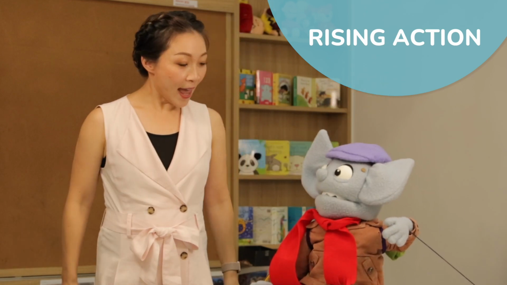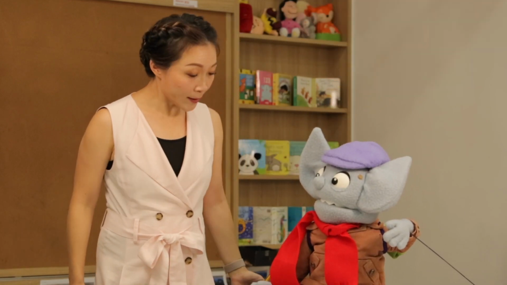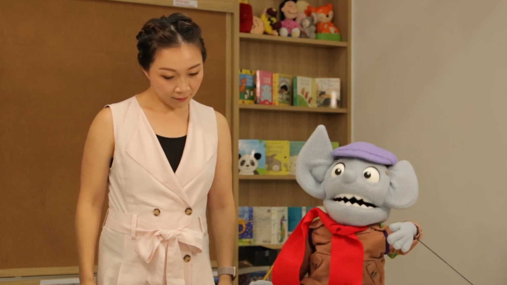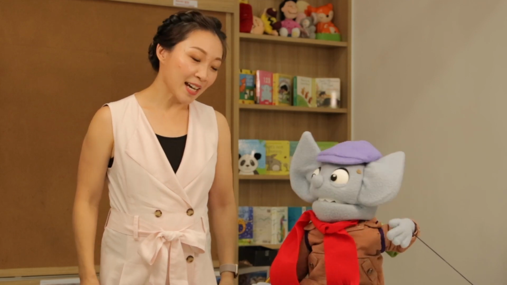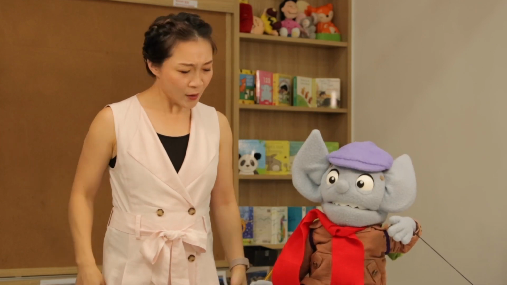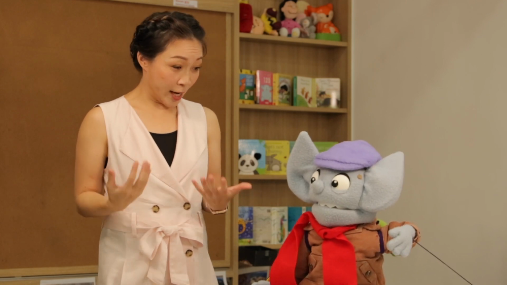Now, that takes us to the rising action. And this is when the character faces a crisis. I think I skipped that part of my story. Yeah, I think you jumped right into the climax without explaining the events leading up to it. I see. Yeah, so can you think of something that you can add to create tension?